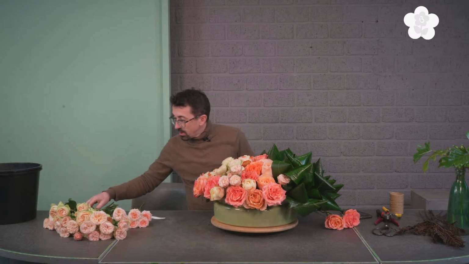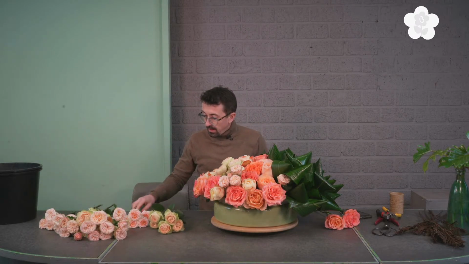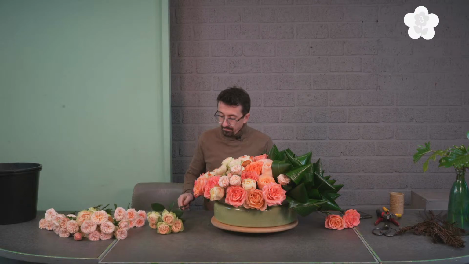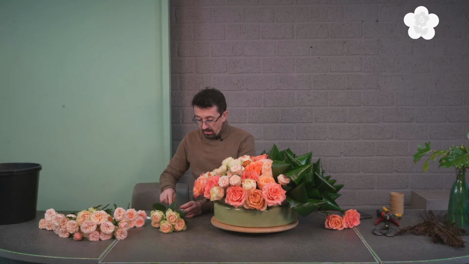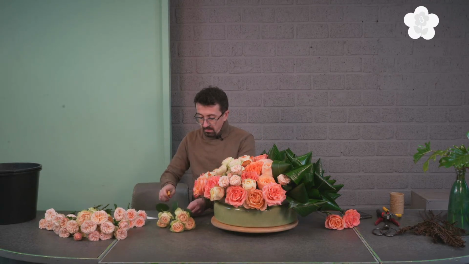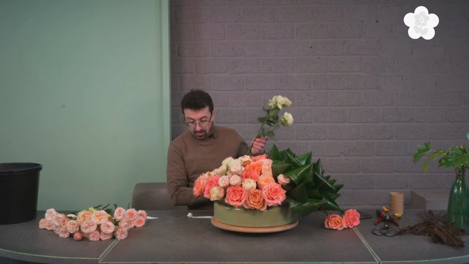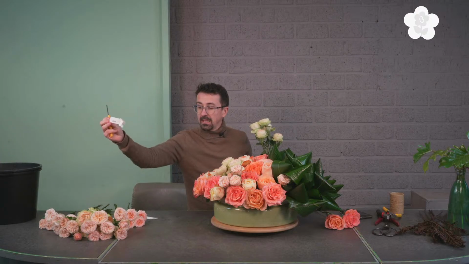So about the spray roses, I use 3 varieties. Now I have the tag for this one. It has a beautiful color, shape, and texture, of course. And the name is Darlene.